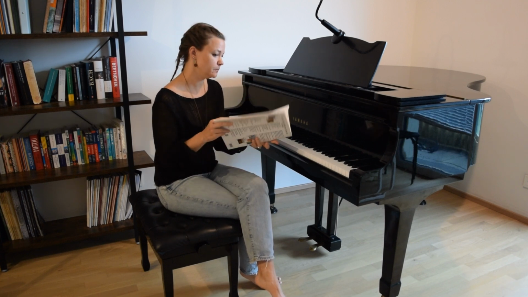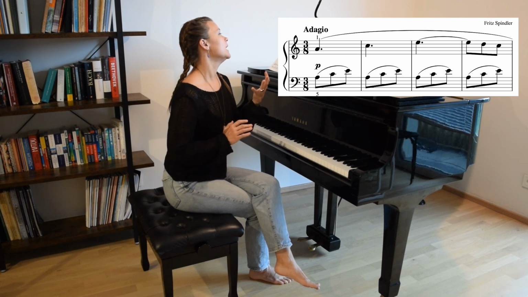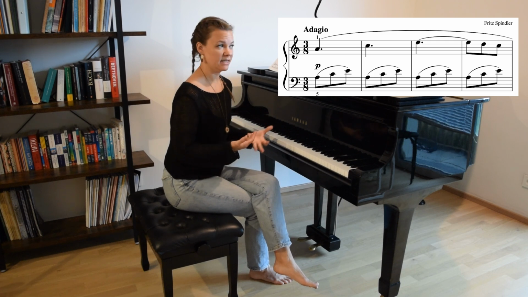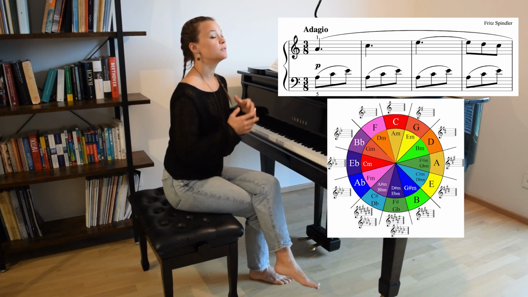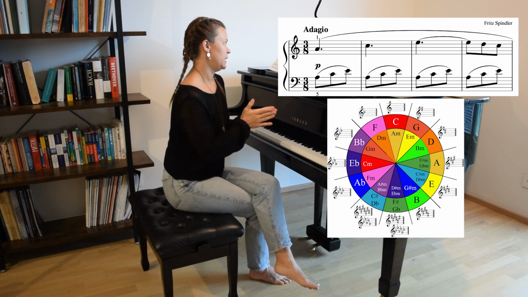She's really incredible. Let's start with a piece called Song Without Words by Fritz Spindler, and this is marked as not having any sharps or flats in the key signature. So if all goes well, then that should mean that if we look at our circle of fifths, no sharps, no flats means it should be either in C major or A minor.